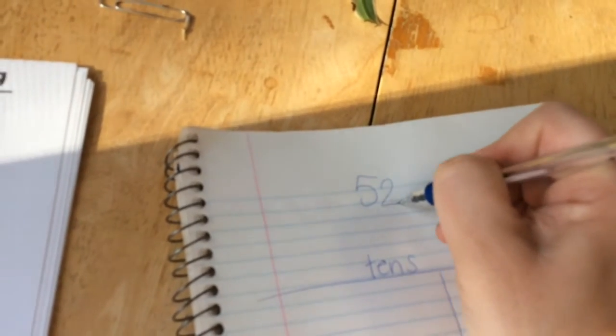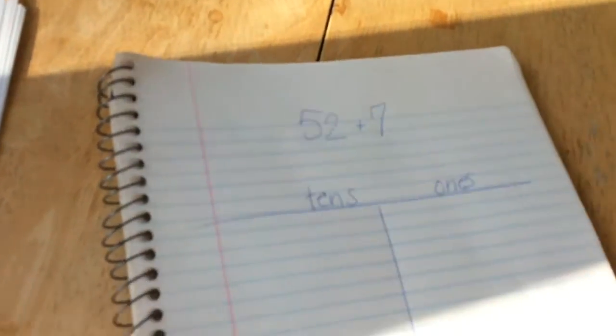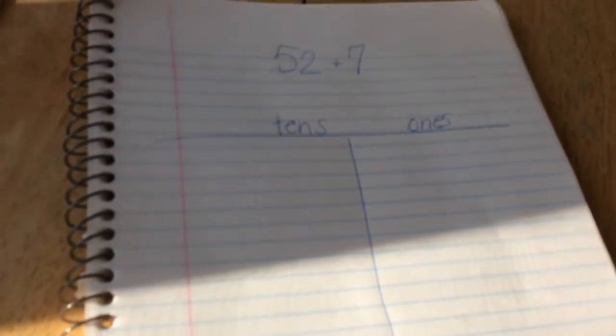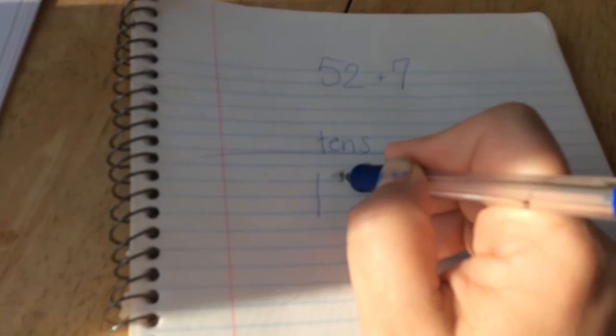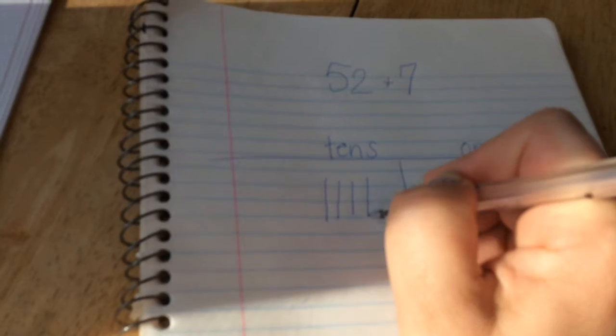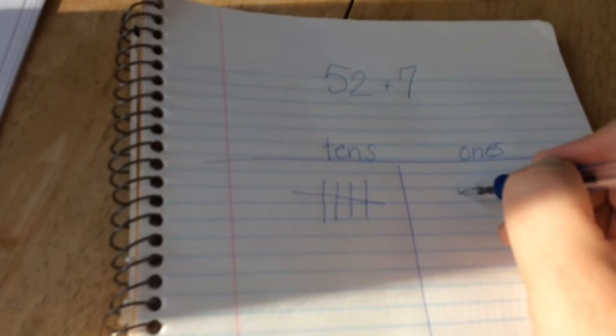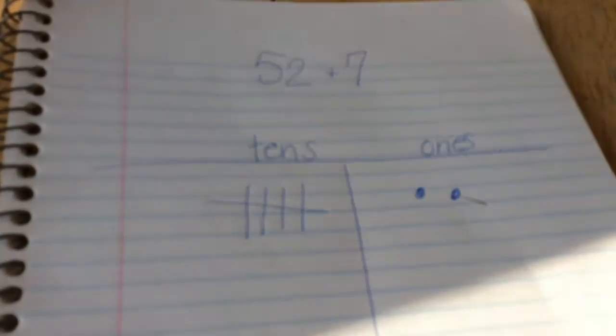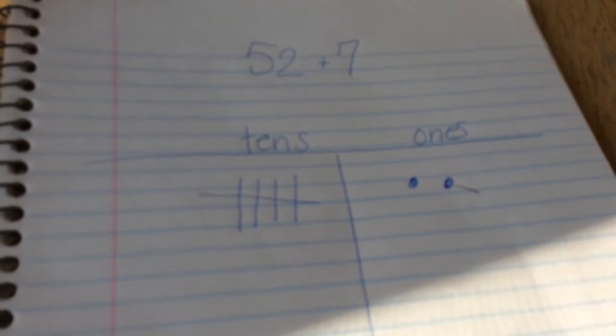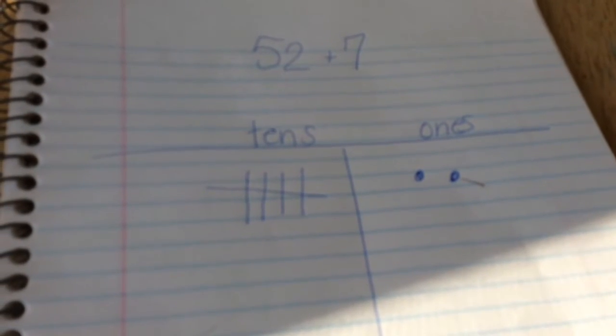They want me to do this addition problem. 52 plus 7. So the first job I have is to model 52. Well, you all know how to do that. Count with me. 10, 20, 30, 40, 50. 1, 2. There is 52. Now, they want me to add 7 more. Do you think I put the 7 more in the tens place or the ones place? Correct. I'm going to put it in the ones place.